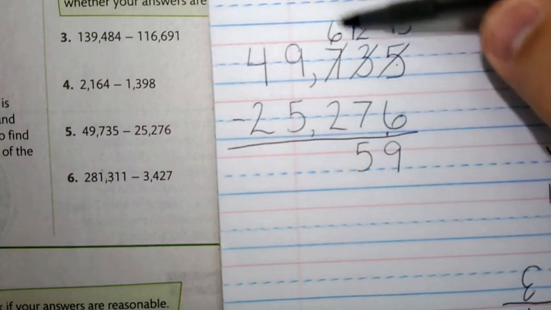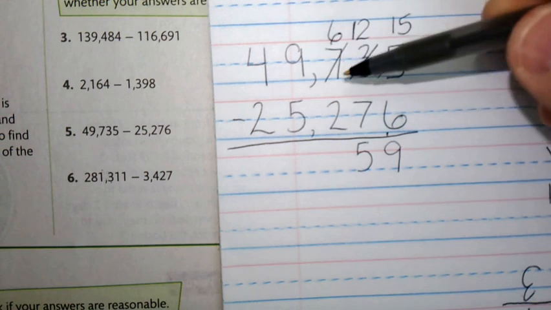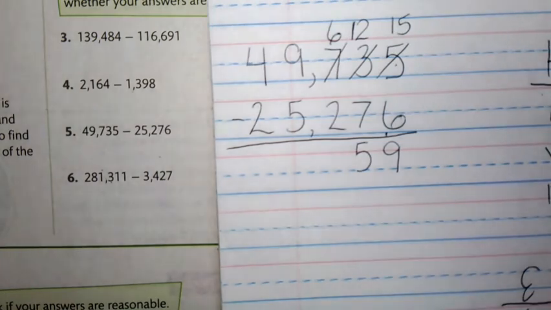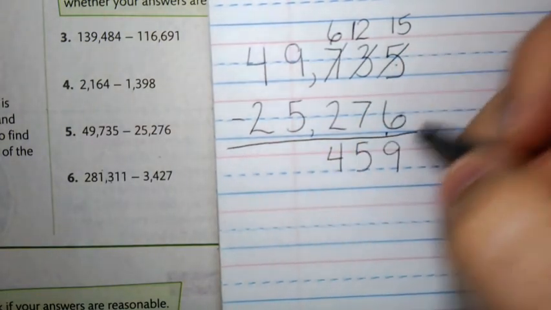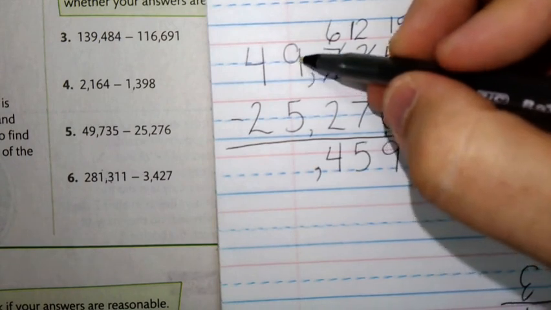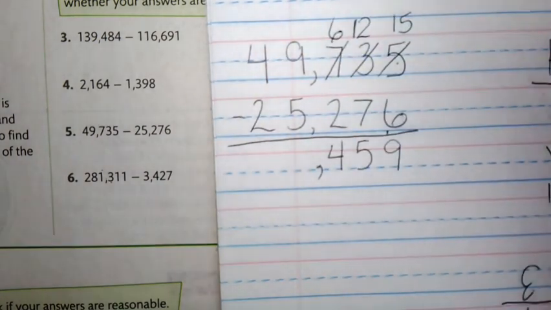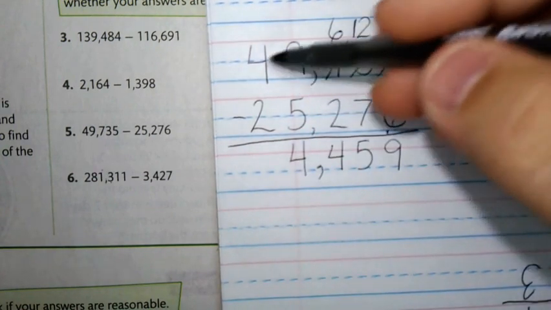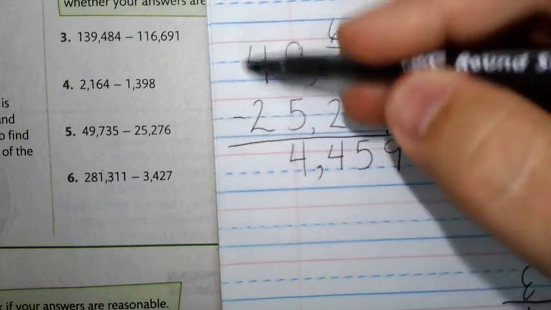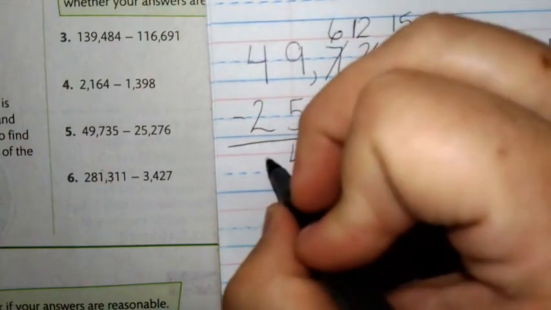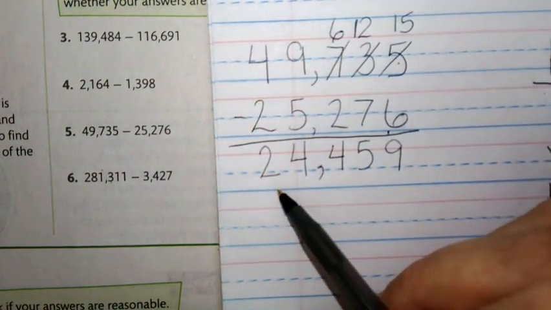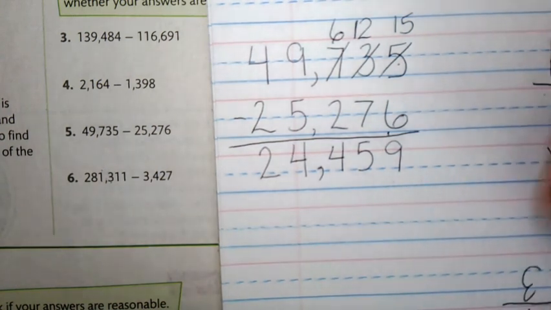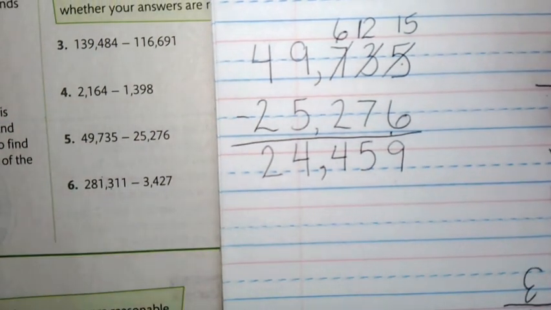In my hundreds place, I've got 6 minus 2. I don't need to regroup here because that top number is already larger than the bottom. So 6 minus 2 is going to be 4. All right. In the thousands place, I've got 9 minus 5. And 9 minus 5 is going to give me another 4. My last one, 4 minus 2. Well, 4 is larger than 2, so I do not need to regroup anywhere. My final answer is going to be 24,459. All right. Again, I'm going through these a little quicker because we've gone through these types of problems before.